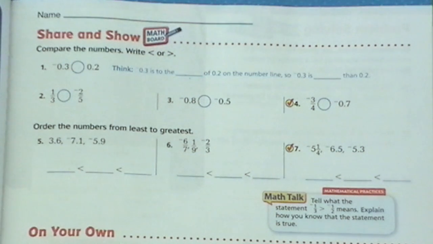Okay, so here we are on page 111 in our textbooks. Let's read through some of these and see if we can figure them out.